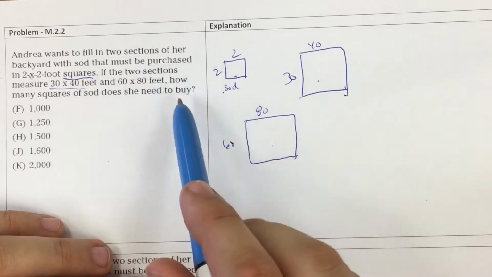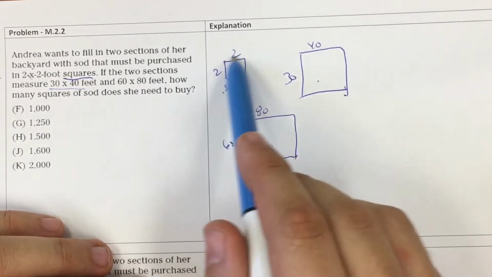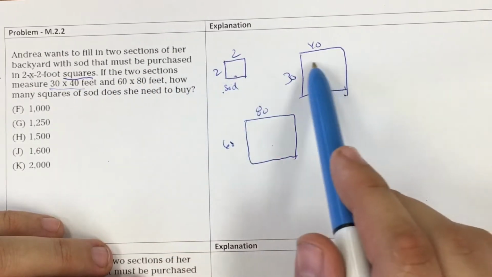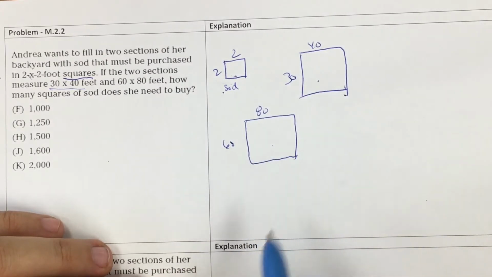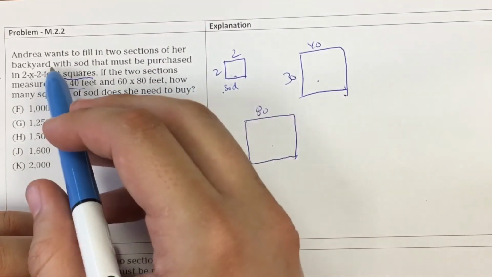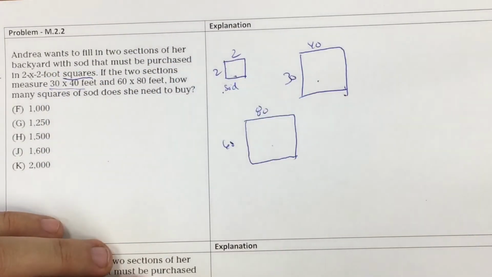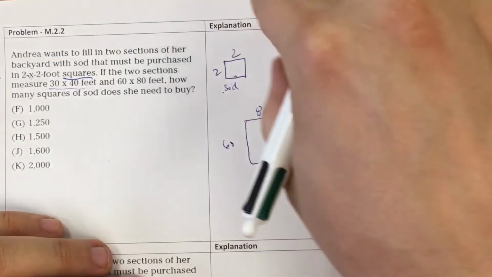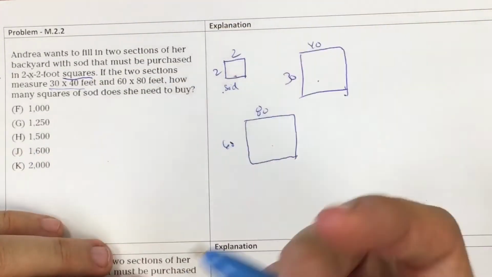And basically what the problem is asking is how many of these sections of sod does she need to buy in order to fill up her yard? And so the easiest thing to do right now is when I see this, I'm probably going to see this as an area problem because I want to know how many squares can fit in here. And so squares have to do with area.